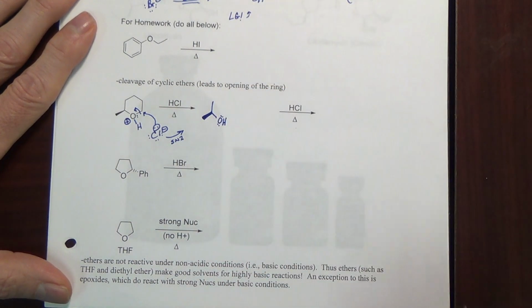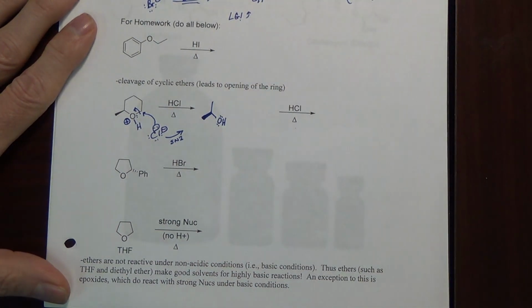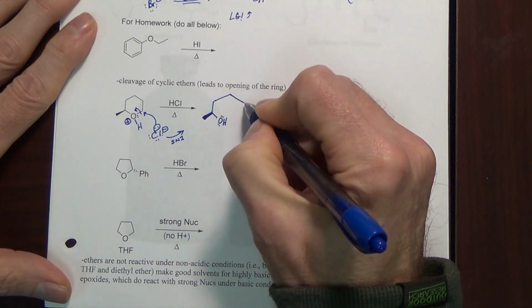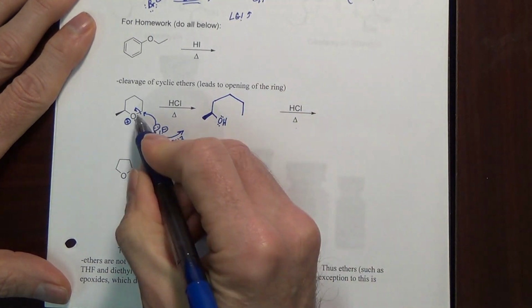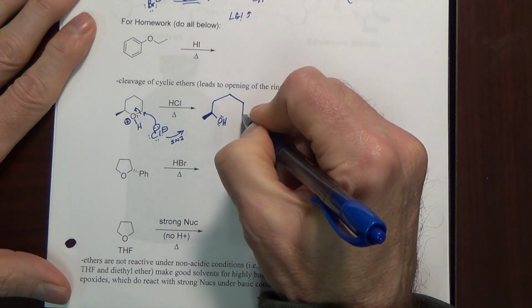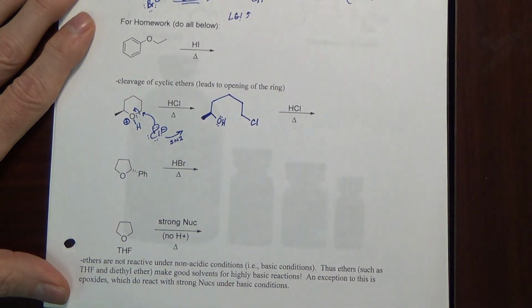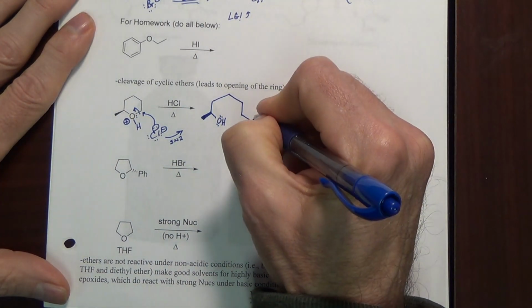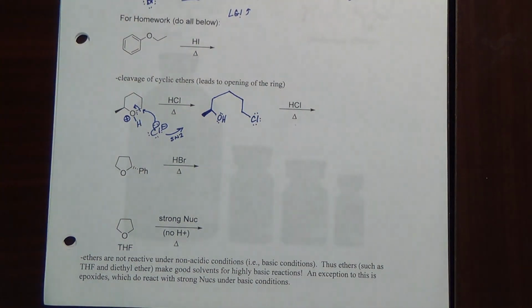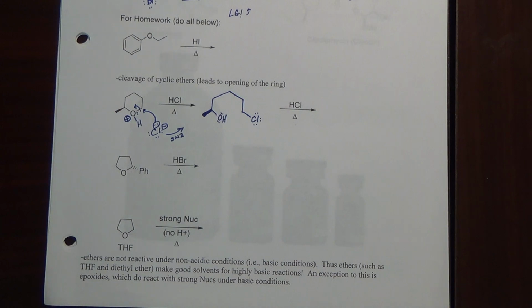Let's show lone pairs if we'd like. Here's that carbon there. What's now bonded to that carbon? Chlorine. Let's make it look nice and pretty with lone pairs. There's your product.